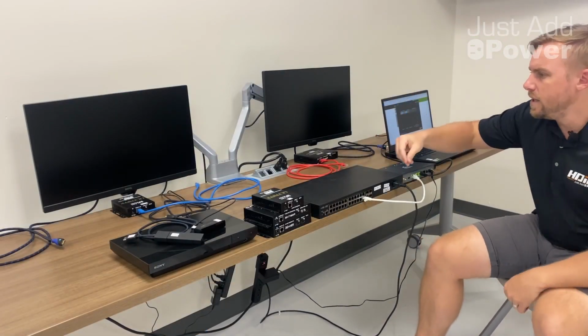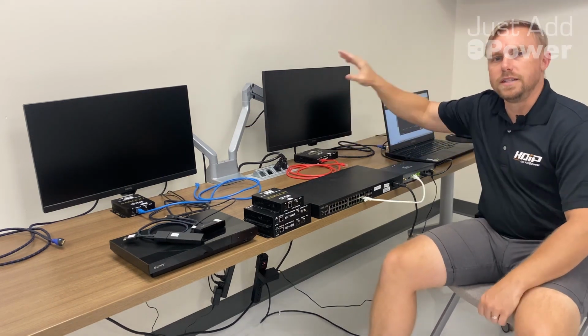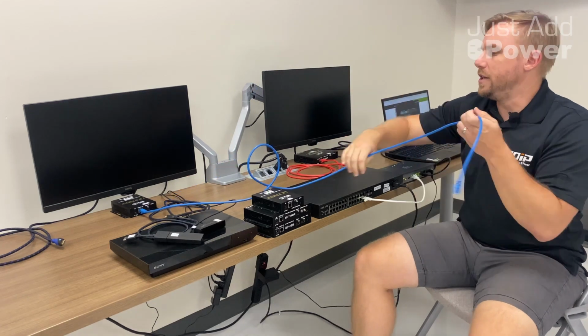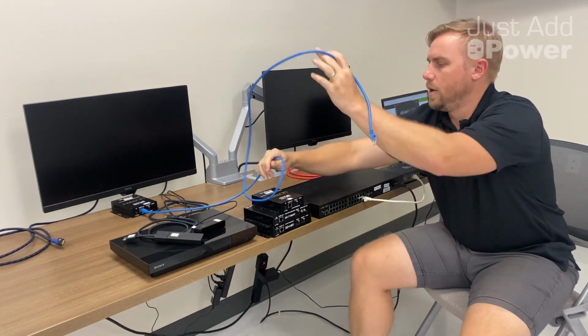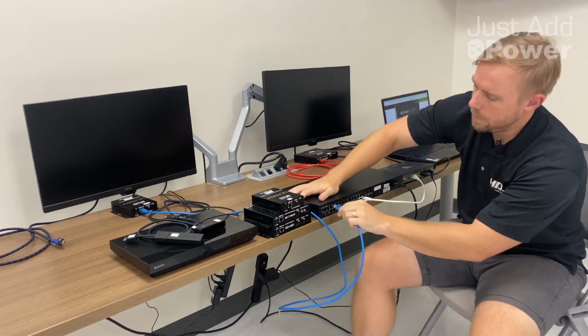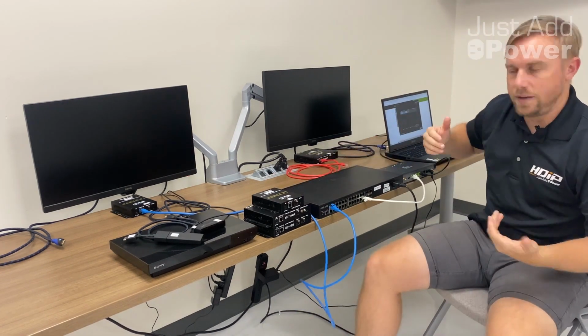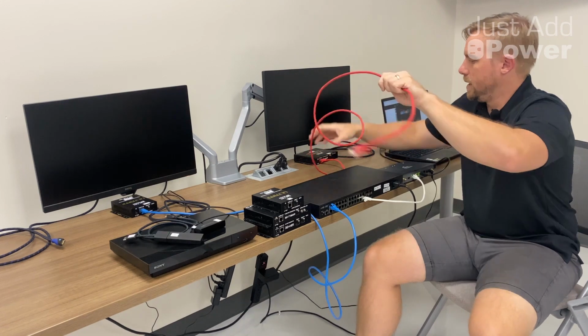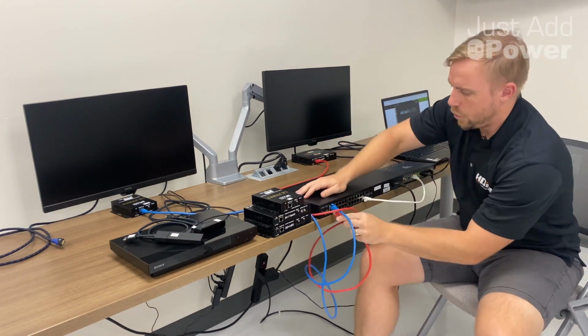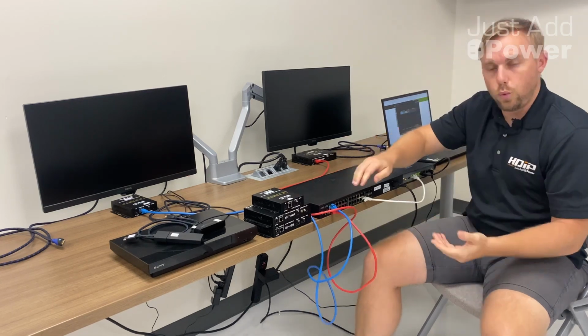Here at my station, I have 2 receivers attached to my 2 televisions. We're going to grab each network cable for my receiver. And because my receivers start in port 1, I'm going to connect the first receiver to port 1. And I'm going to connect the second receiver to port 2.